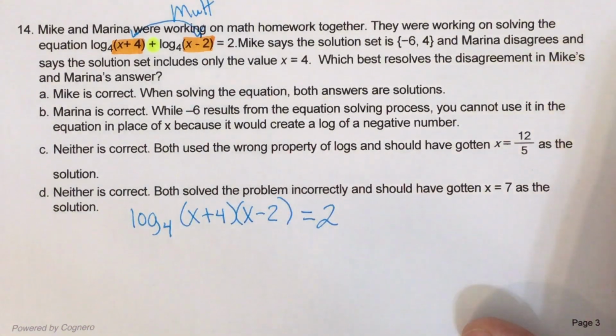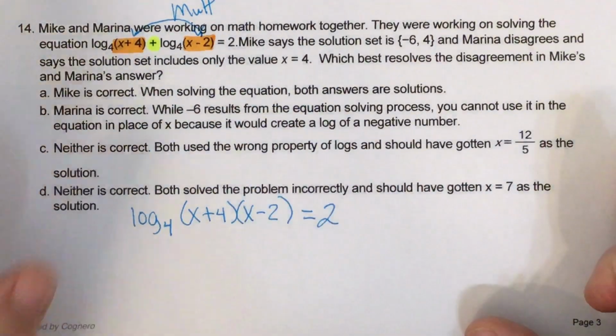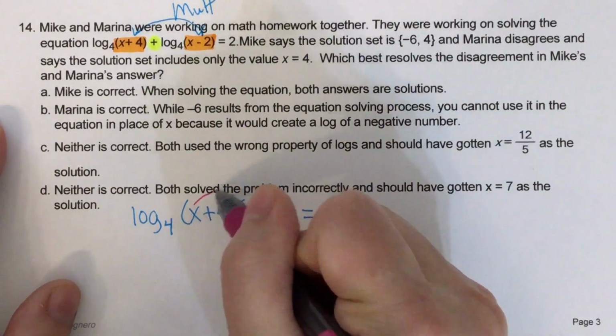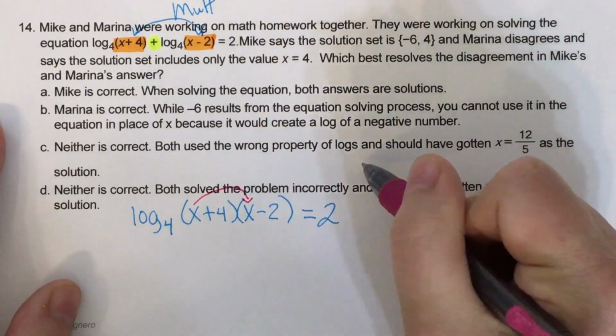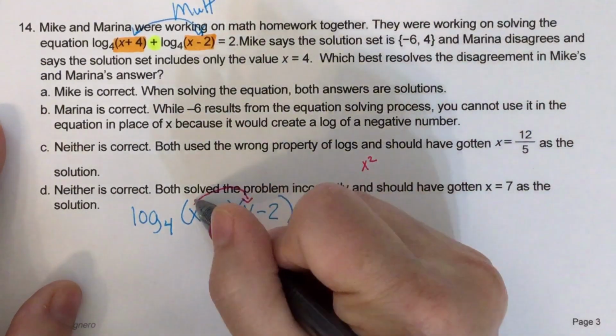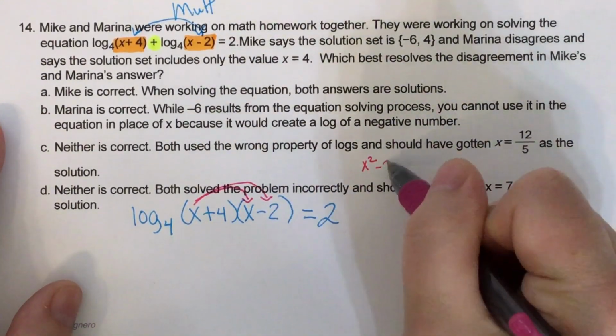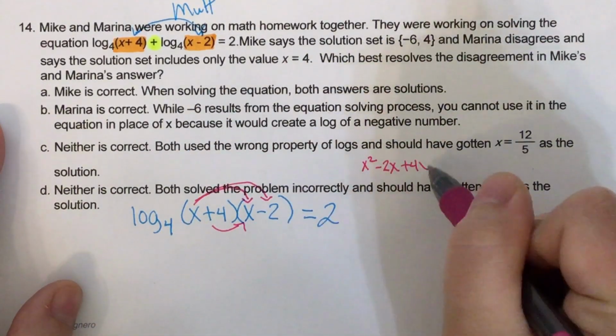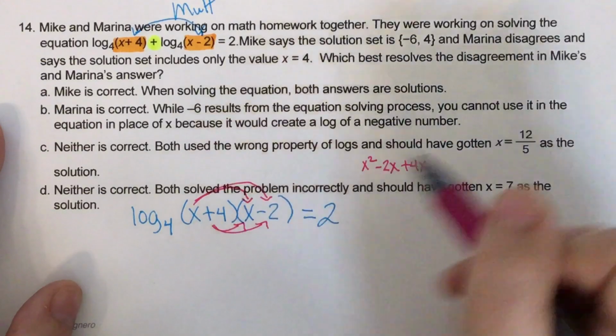Okay, so now I need to multiply these out. If you can do this in your head, that's fantastic. If not, you can just do it off to the side. So I'll do it off to the side for you. X times x is x squared. X times negative 2 is negative 2x. 4 times x is 4x. And 4 times negative 2 is negative 8.